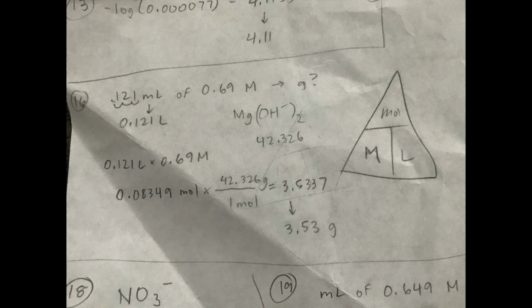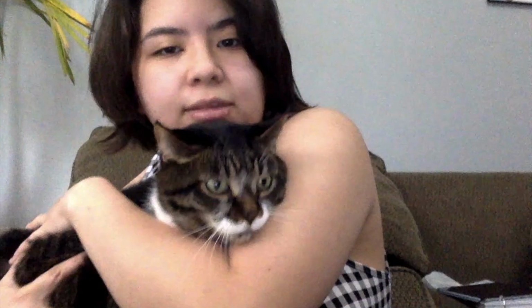I'm not really sure what I did wrong when I miscalculated the grams of MgOH, but what you're supposed to do is take the average atomic mass of Mg, O, and H, and for O and H you would multiply those by 2 because there's 2 of each of them. And the correct amount of grams for MgOH is 58.326, so where I have the number 42.326, it should instead be 58.326. So when 0.08349, which is the moles that we got originally, is multiplied by 58.326, we get the answer of 4.87 grams, which is the actual correct answer. And that is all for today.